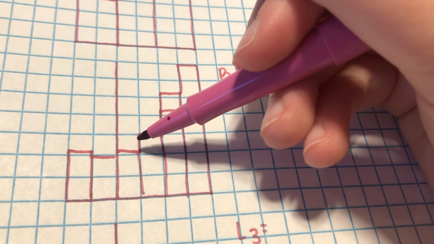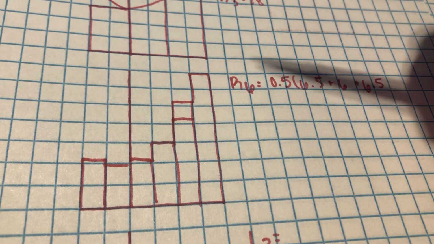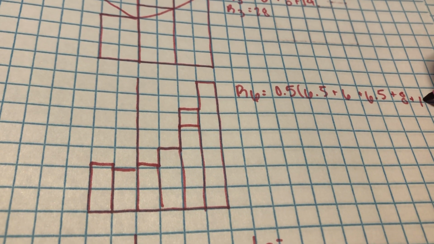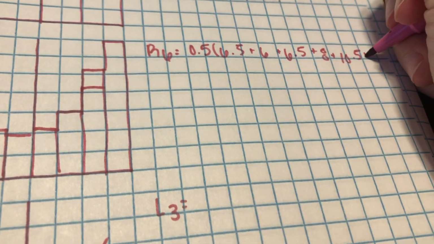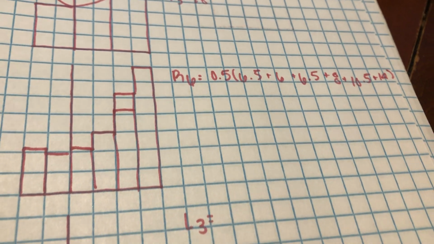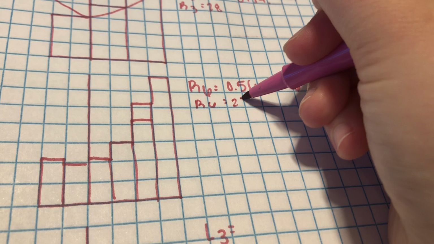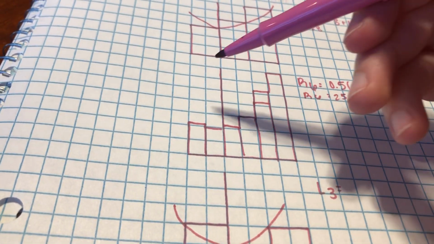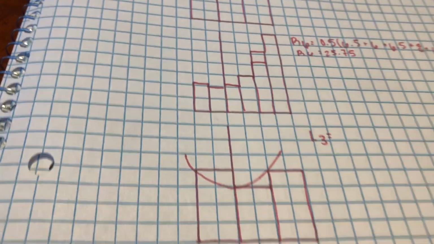And then we have 6.5 again. And then we have 8. And then 10.5. So this is 10.5 and this is 14. So add all of these, multiply by 0.5, and then we end up with R6 is equal to 25.75. So our estimation is starting to get closer and closer because this excess is starting to get less and less because we're adding more rectangles.